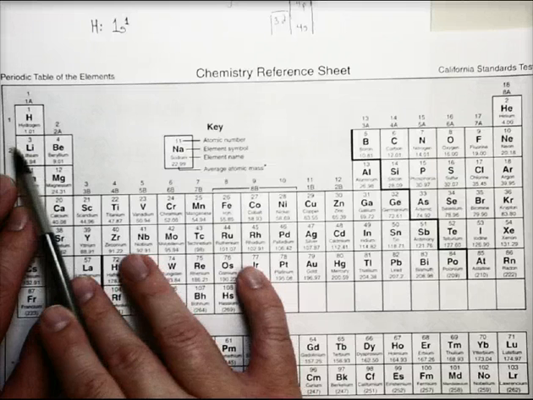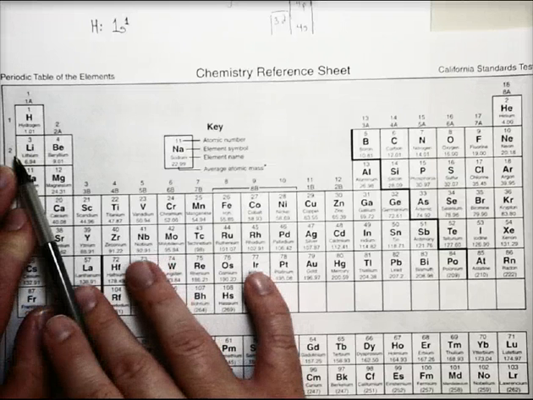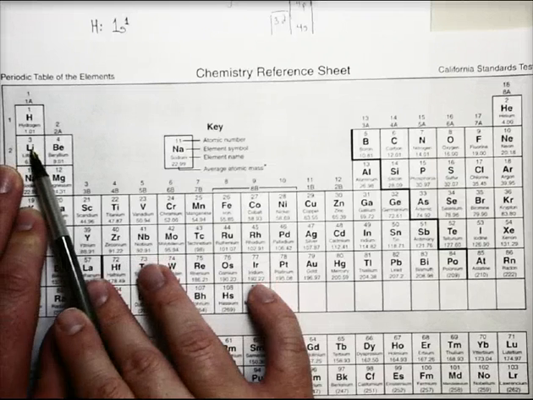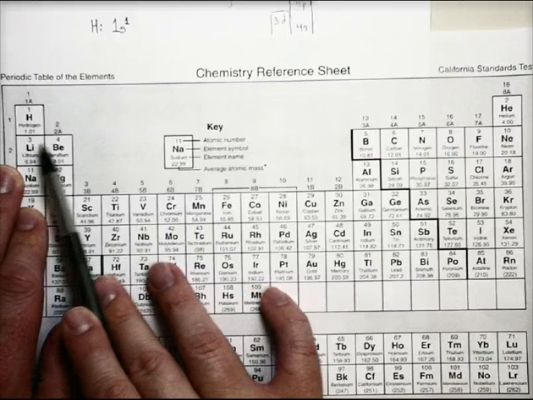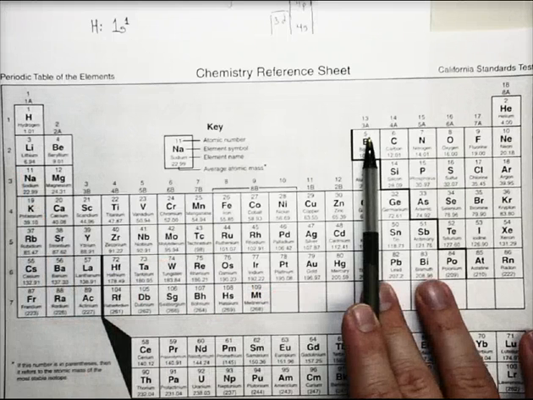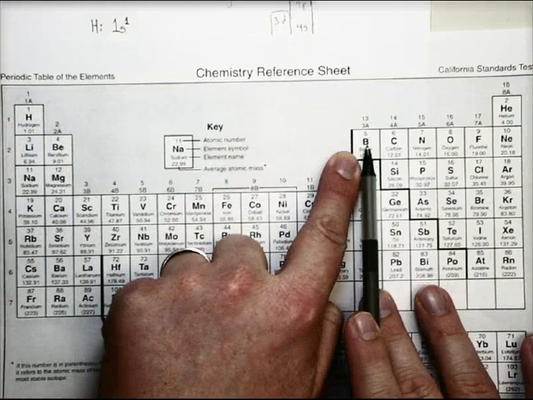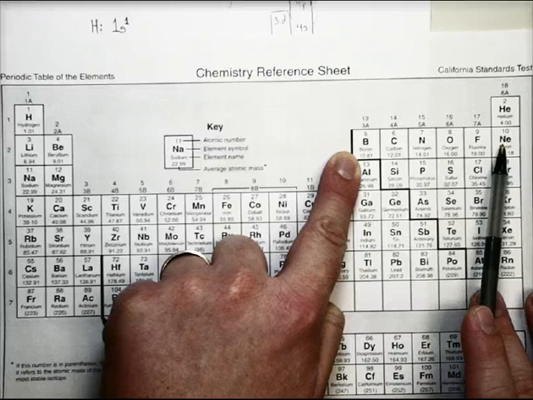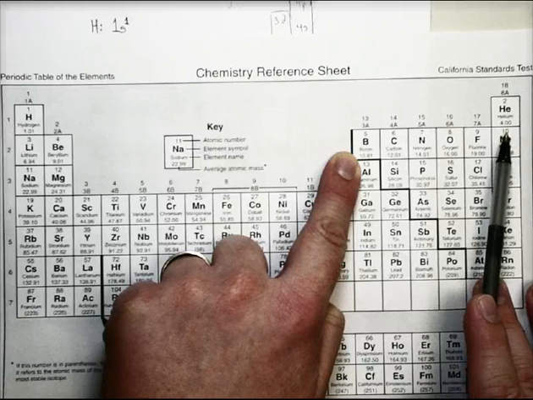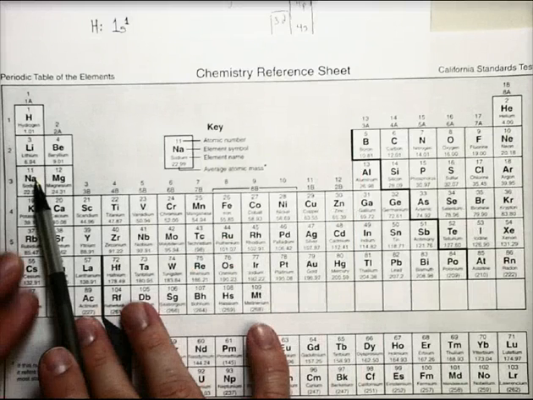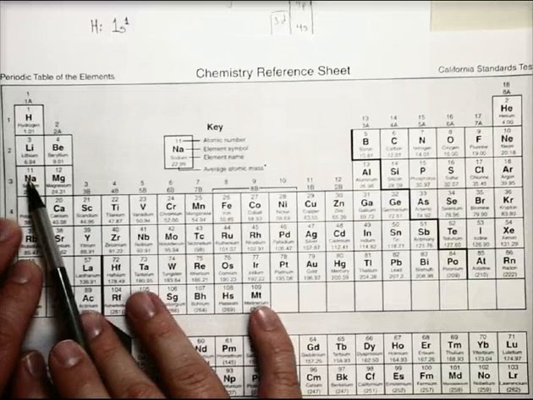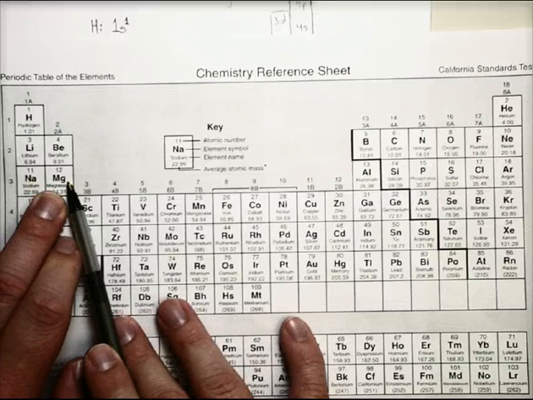So follow the numbers, 3, 4, 5. So once 1s is filled up and 2s is filled up, the next place we go is 2p. And then you follow those numbers, 10, next it goes to 11. So after 2p, we go to 3s. After 3s, we go to 3p. Follow the numbers, 18 to 19. After 3p, we go to 4s.